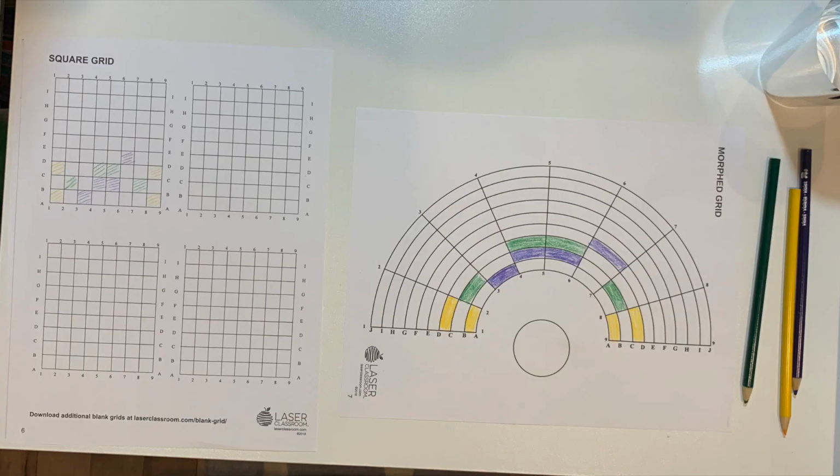Then I can put it on here, and it will make this become a 3D figure for students. So I can easily take this and transfer it over to the morphed grid. All I'd have to do is say A1, that's this one here, and I can color that in based on the outline that I created on my square grid.